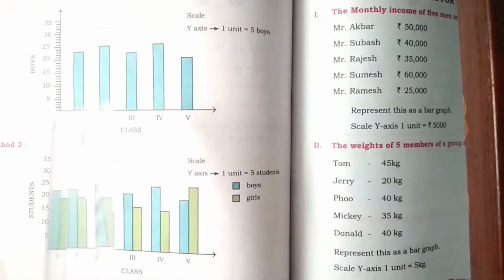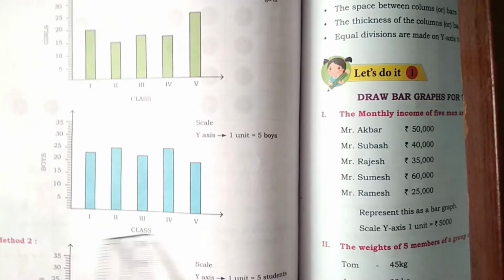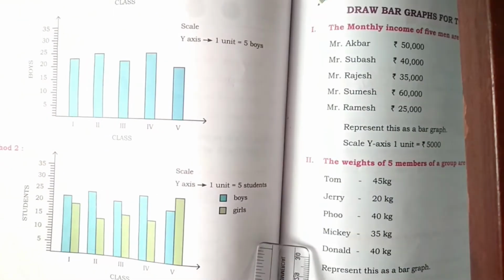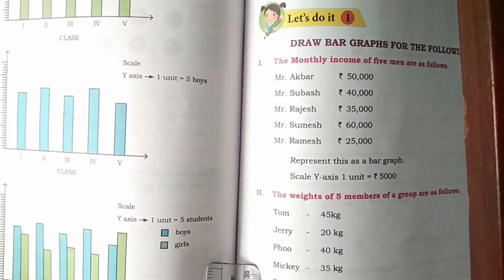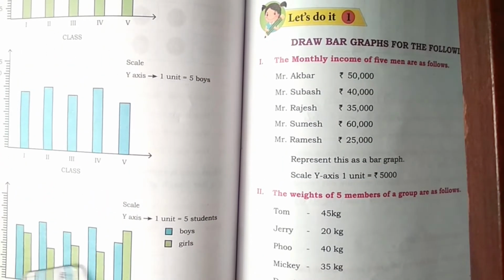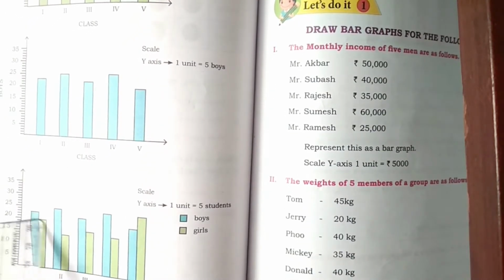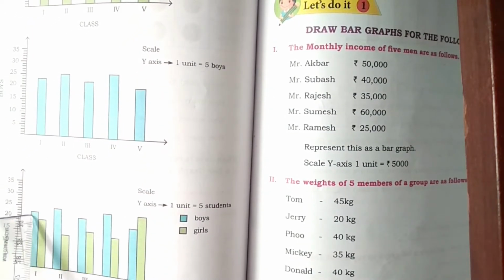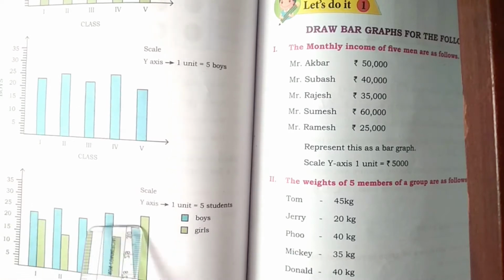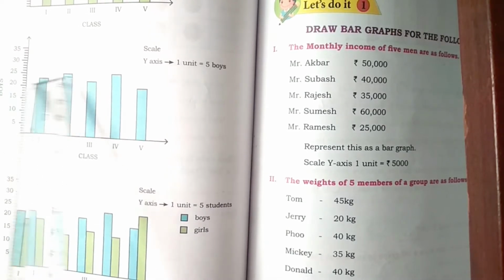See everywhere in the pictures given, right? Able to see? The thickness of the columns or bars are also equal. See, the thickness of the columns and the bars are also equal. See here, everywhere.